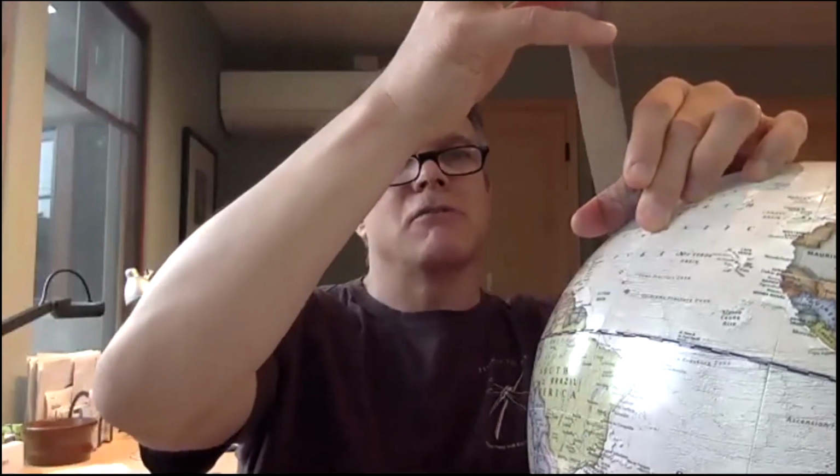We bring that angle up on the Earth. That is the maximum tilt, and that is going to be on the solstice.